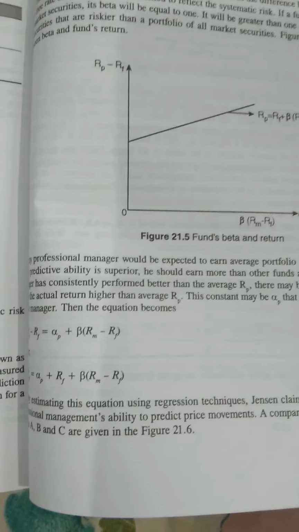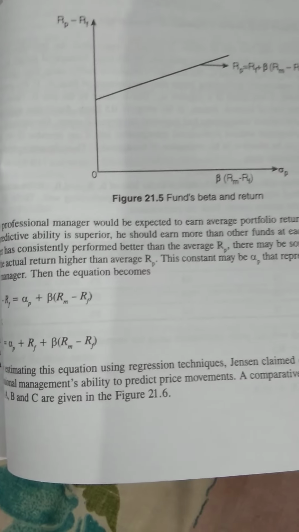What is Rf? Risk free return. Alpha is the intercept. Beta, as we know, is the measure of systematic risk, and Rm is the average market return. Okay, understood. These are the three formulas. Now we straight away move on to the sums.